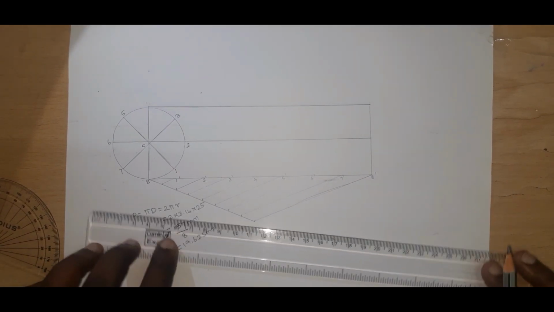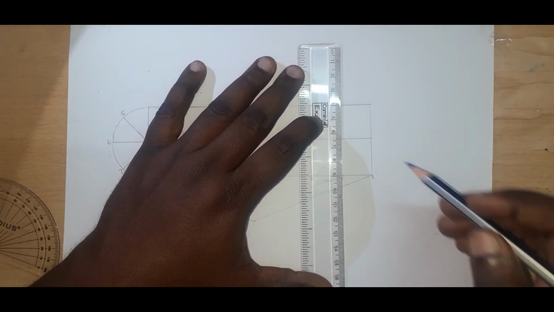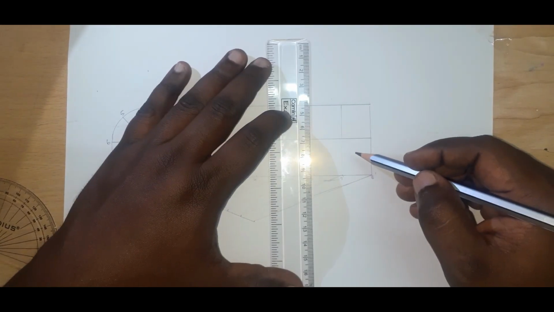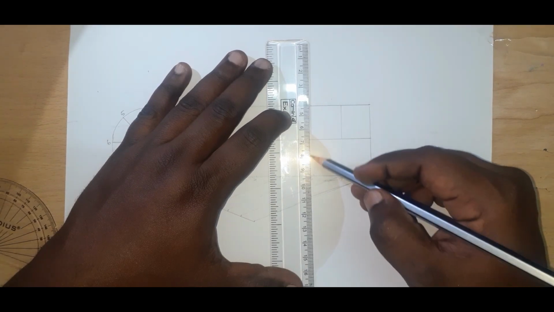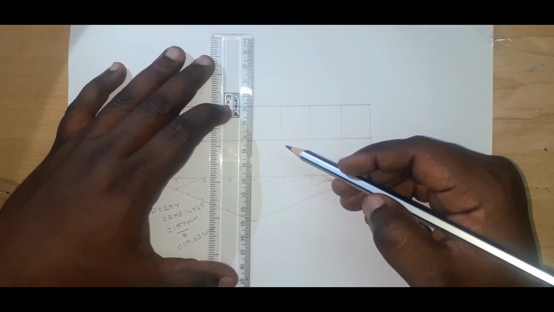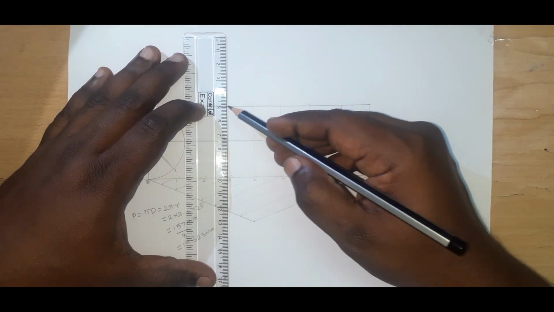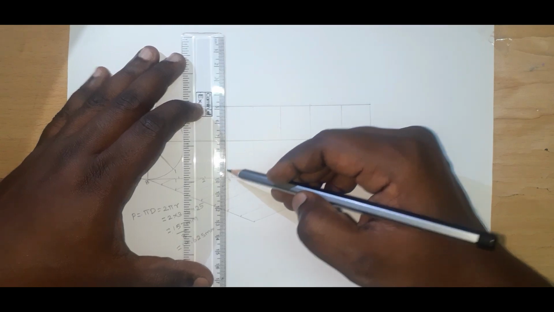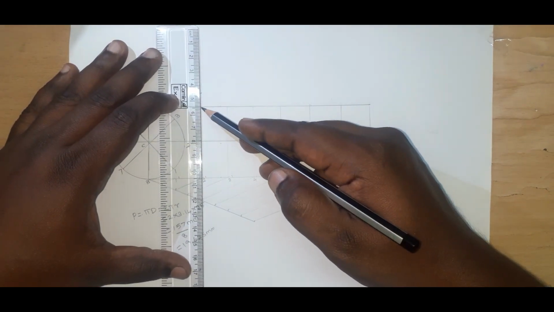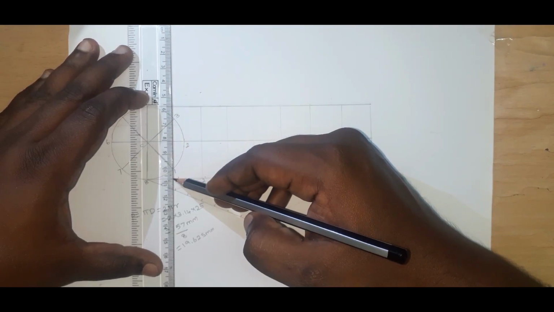Okay, now we are going to again draw the perpendicular lines from here. We can connect like this. So this is a way.